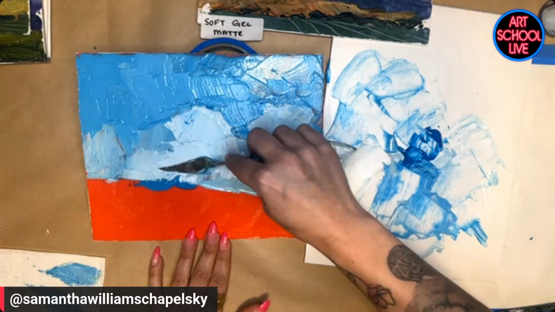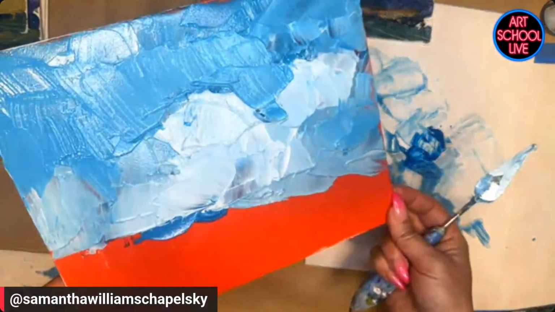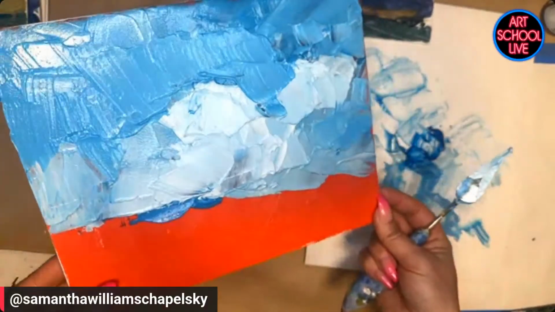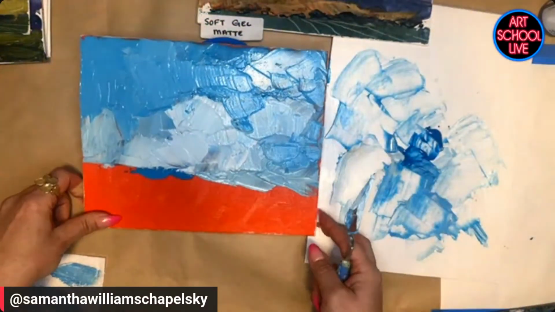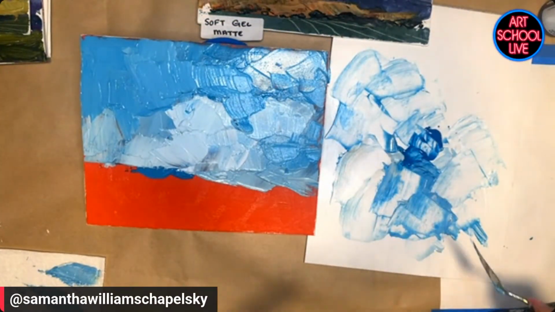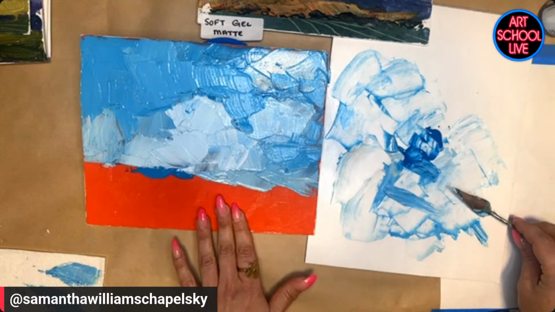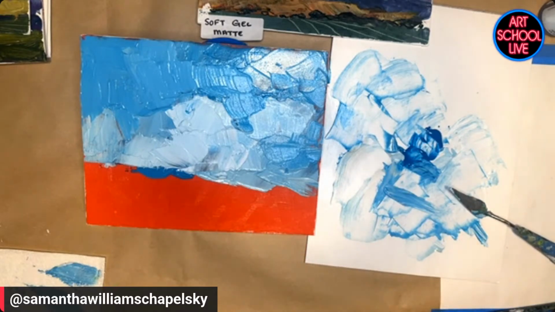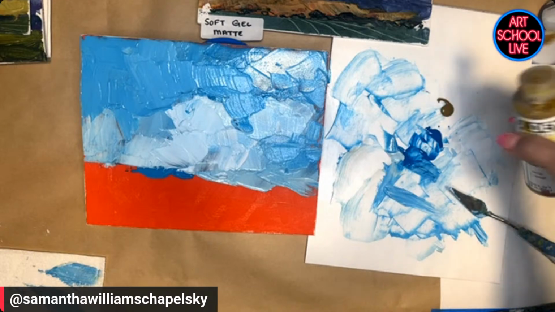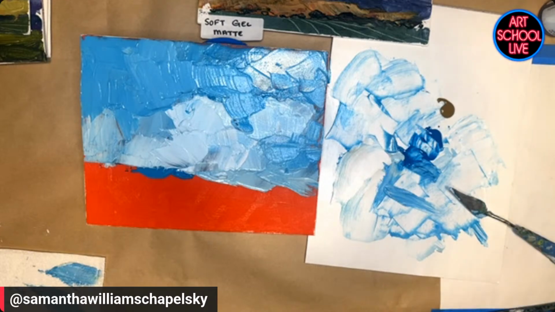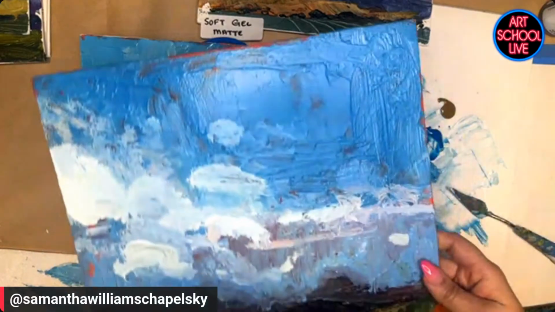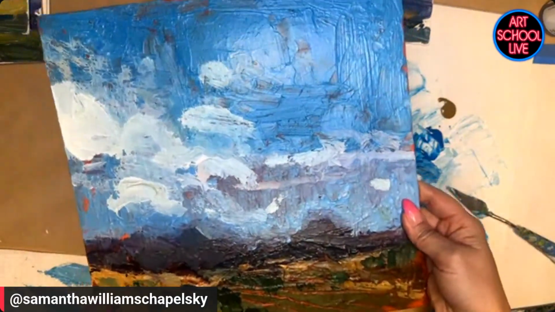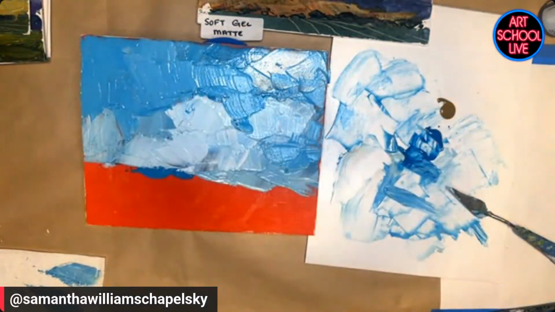So you can see here that texture, there's so much texture on this. We will lose a percentage of that to evaporation, but it's got such beautiful consistency. Now, this product itself, this is the fine pumice gel. This will dry slightly matte. So when it finishes, instead of your traditional shiny finish acrylic, it will actually be quite a bit more matte.